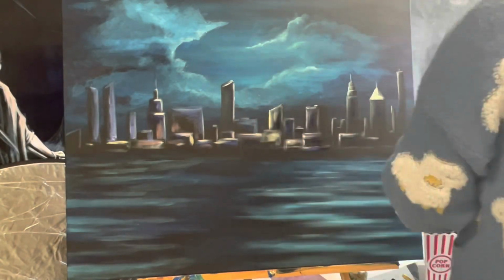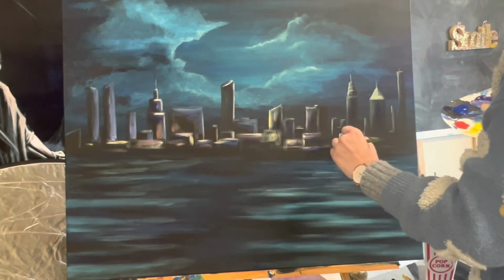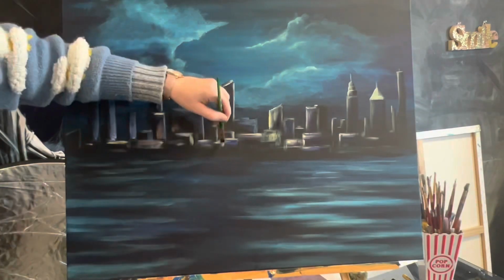Now I'm going to take my time to create details. All the details that I add on the buildings will be in the water reflection as well.